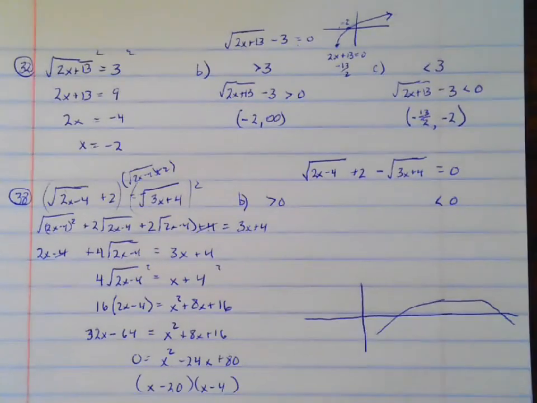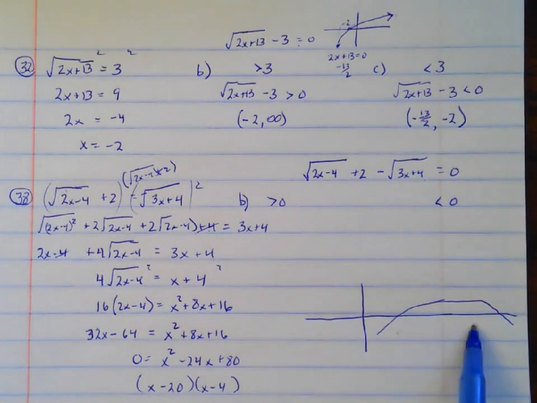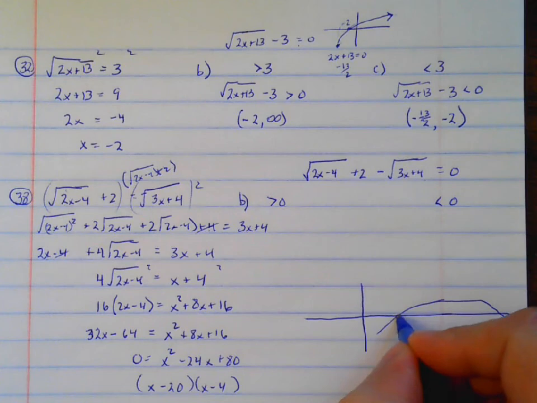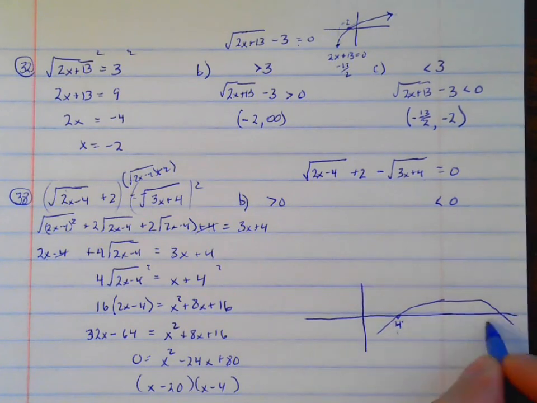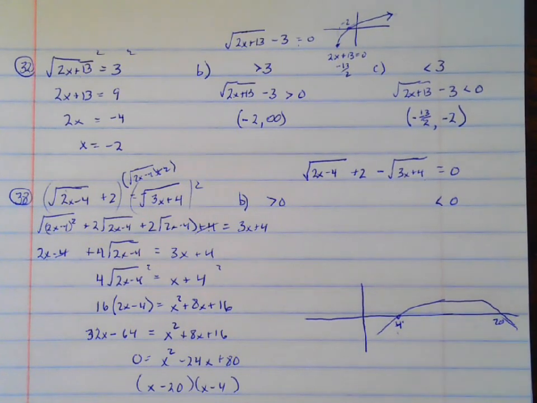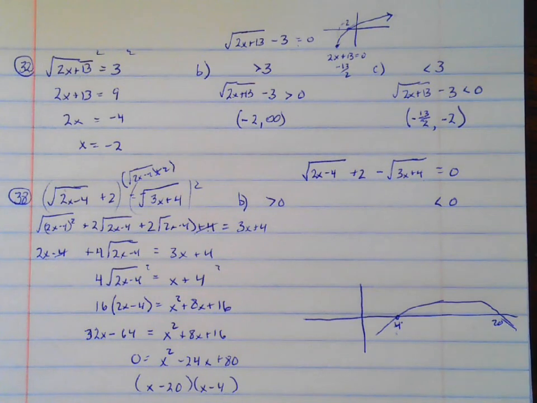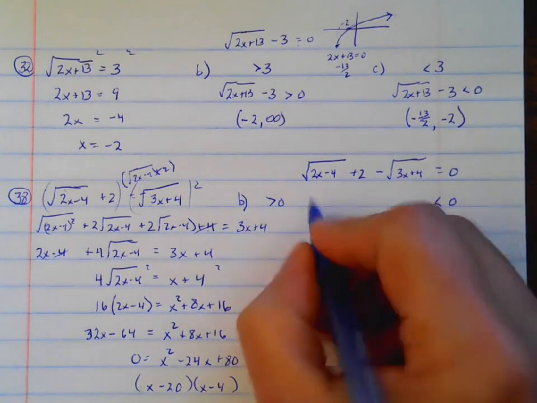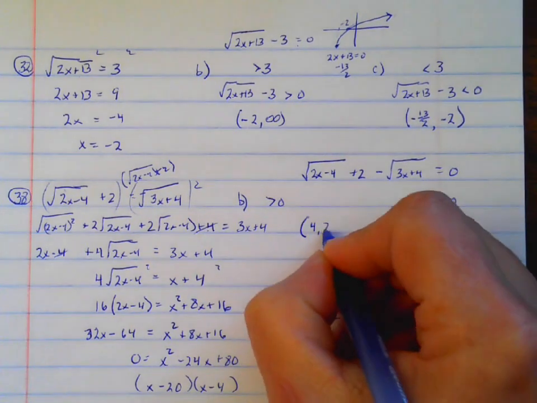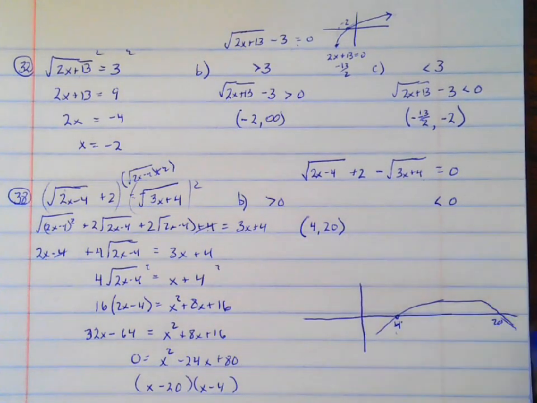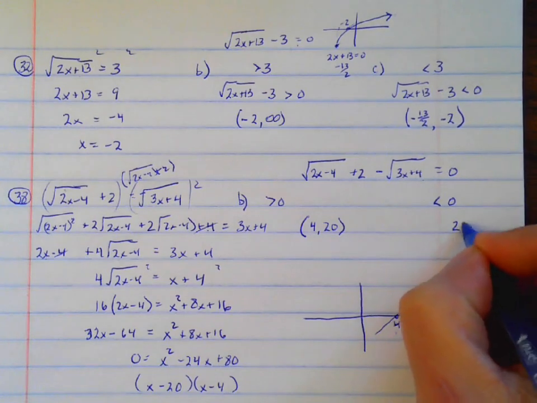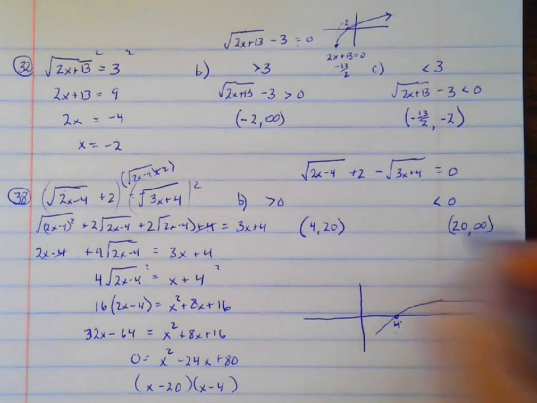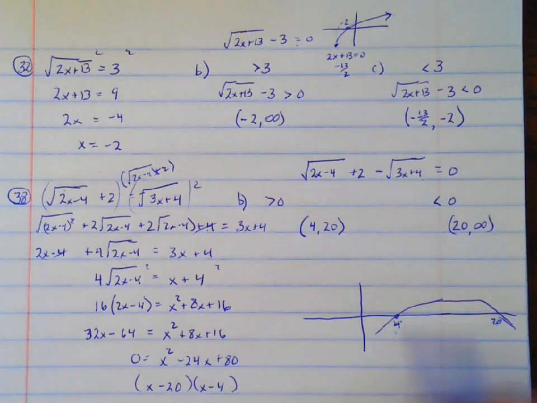Putting this in Desmos, you get a graph that looks something like this. We know that at 4 and at 20, where it's equal to 0, we have that. So where is it greater than 0? Right here it's greater than 0 between 4 and 20. And where is it less than 0? From 20 and above, and then also from here to here. That keeps going, but this one's going to stop right here.